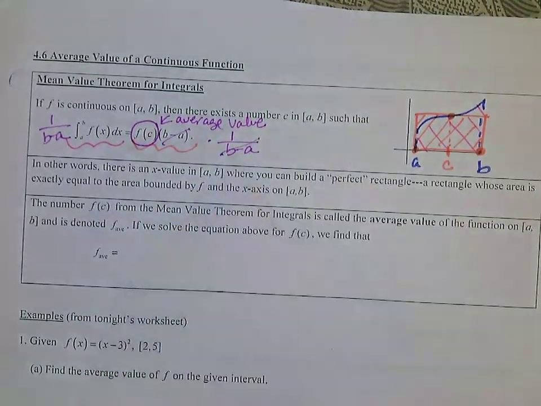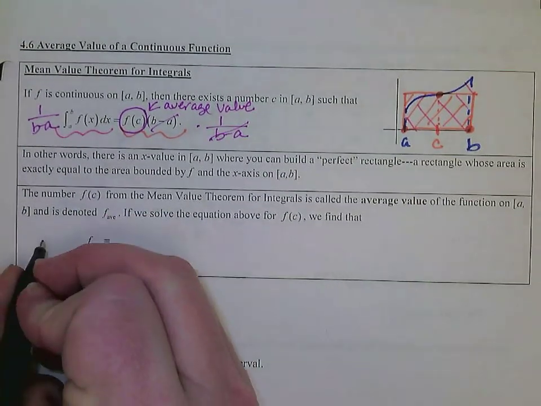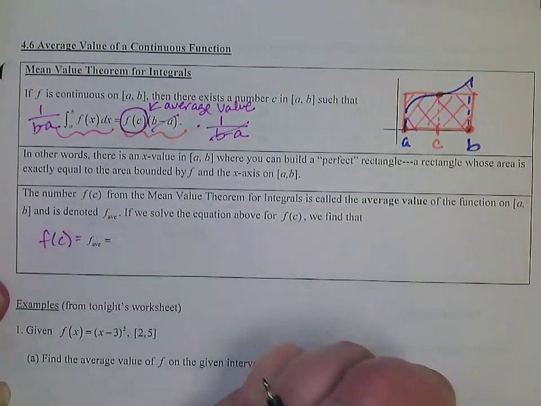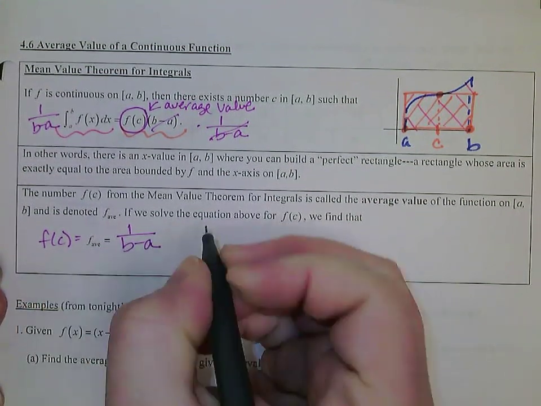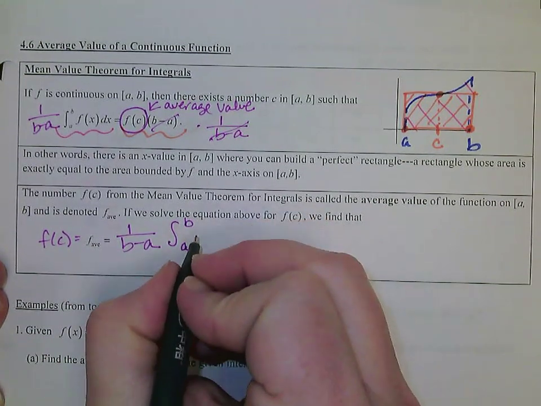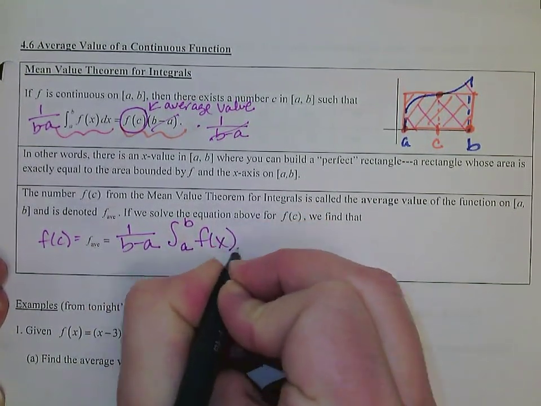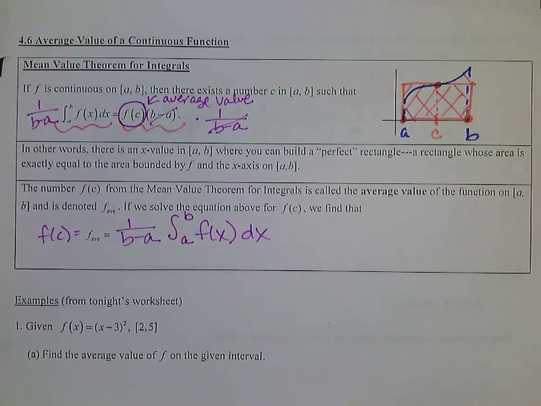And so the resulting value for f of c is 1 over b minus a times the integral from a to b, f of x dx. That's our formula to find the average value of a function on a closed interval.